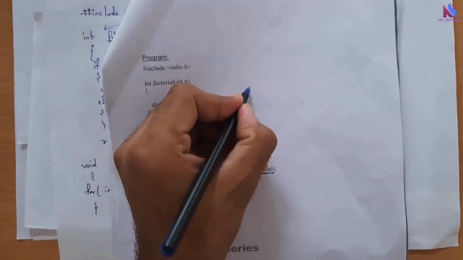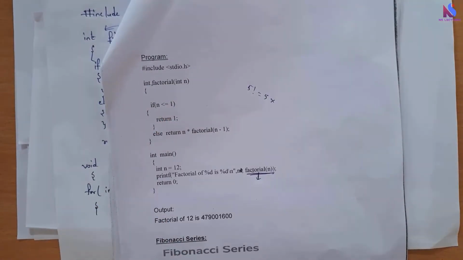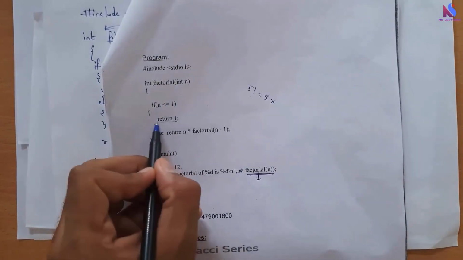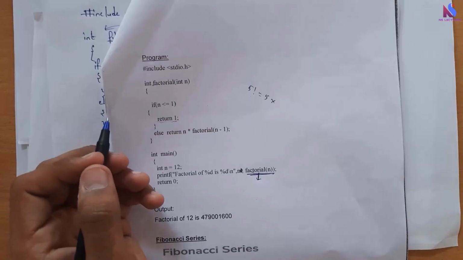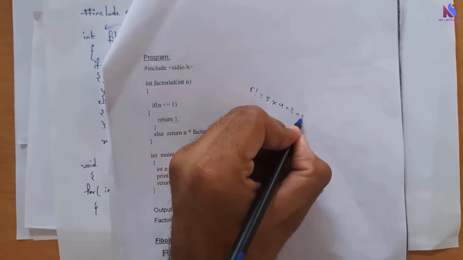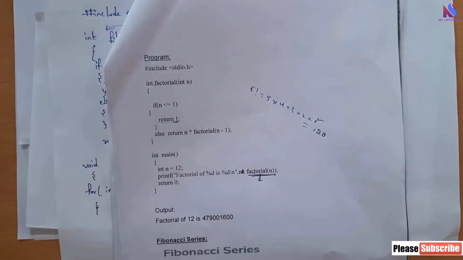That means we will start from that same number and keep on multiplying by decrementing each value until we reach 1. This is the break condition. That is, whenever we find the number 1, we will break that condition. So 5 into 4 into 3 into 2 into 1, that is 120. Whenever it finds 1, it will break that condition.